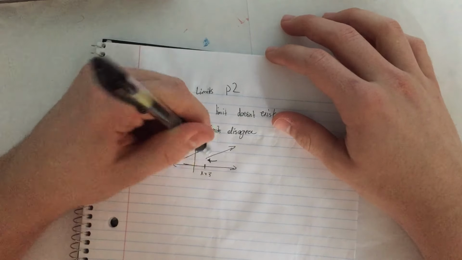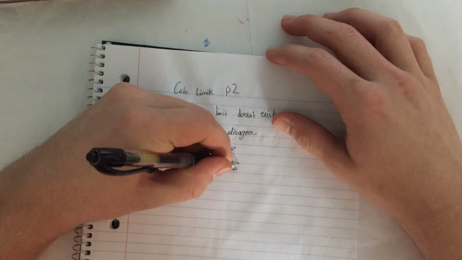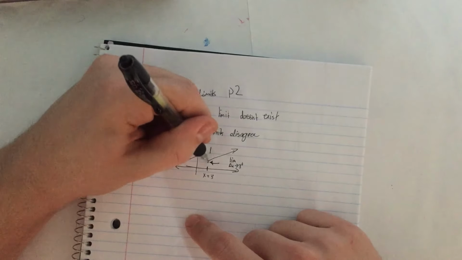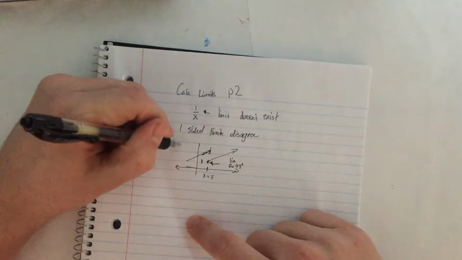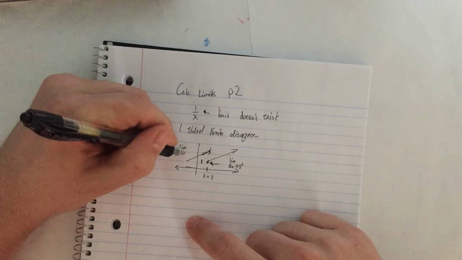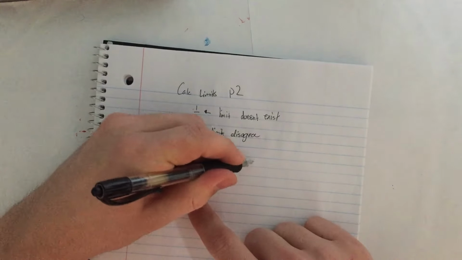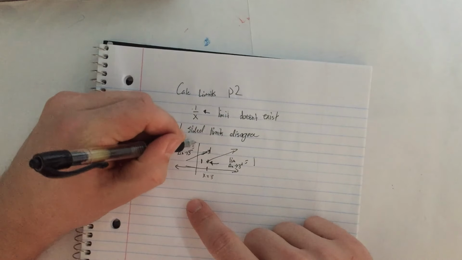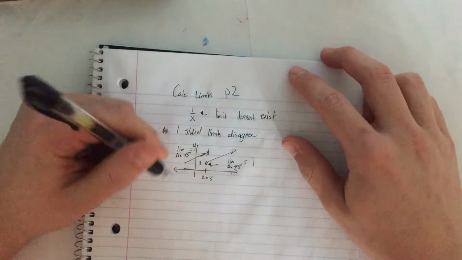As you approach 3 from the right, the limit goes to 1, and as you approach 3 from the left, the limit equals 4. The one-sided limits disagree, so there's no limit there.